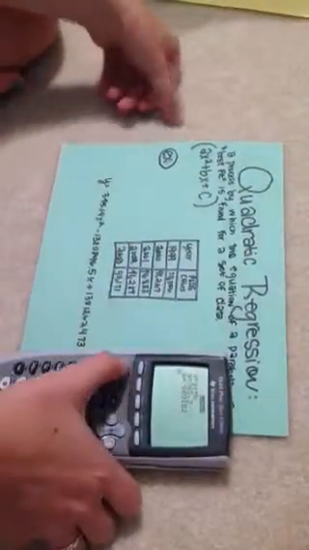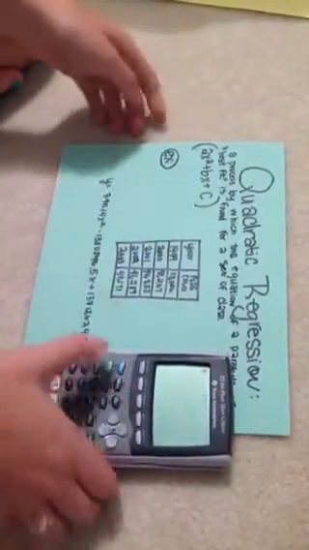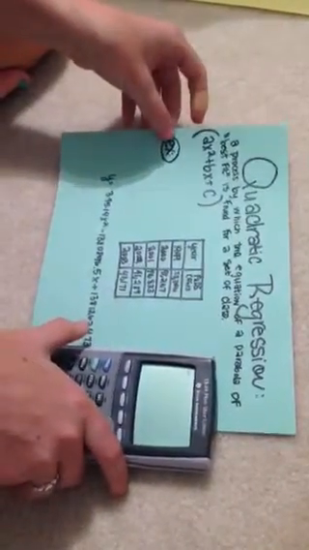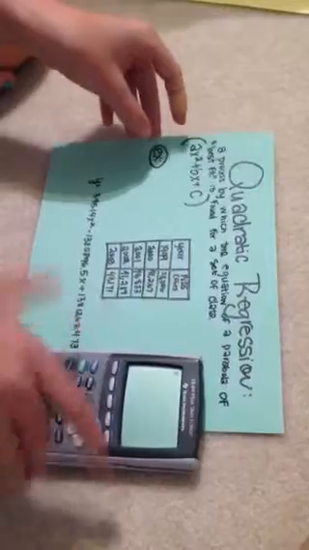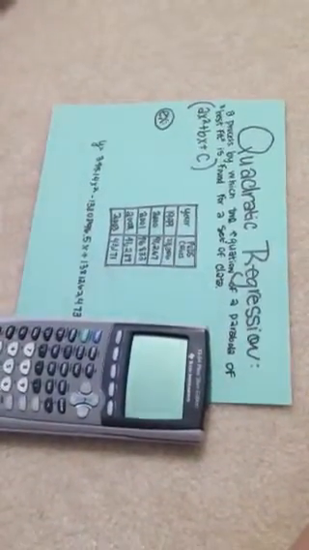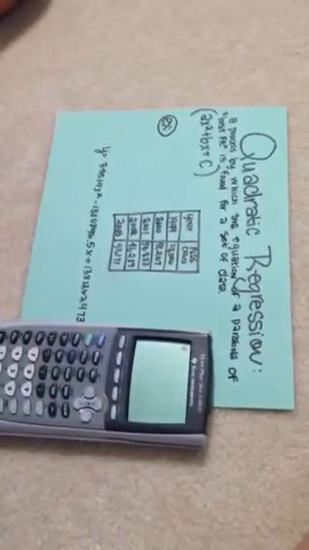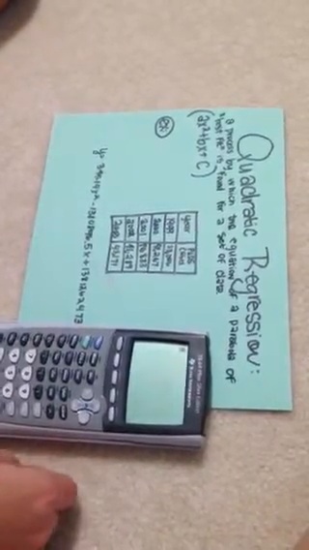In a quadratic regression, which is a process by which the equation of a parabola of best fit is found for a set of data, which is ax squared plus bx plus c. In the example, we use the number, like the year, and the number of cases for each year.